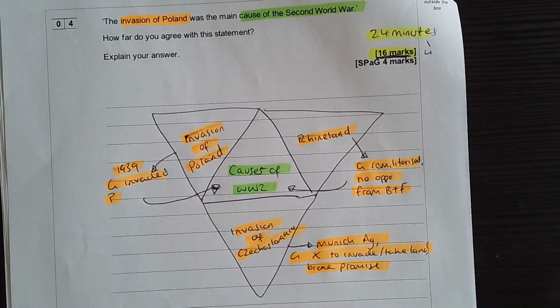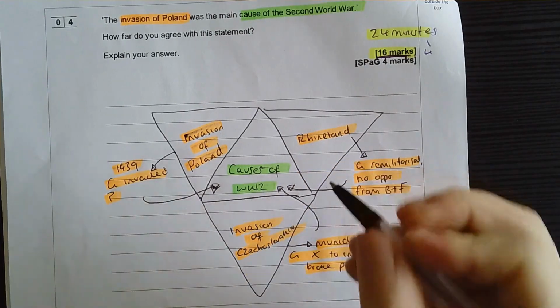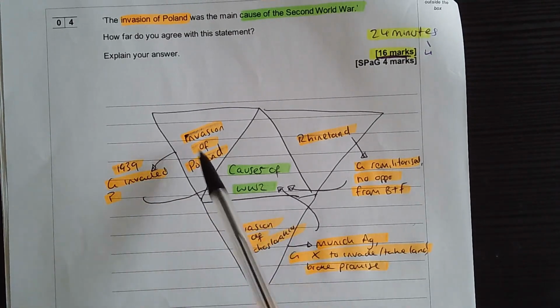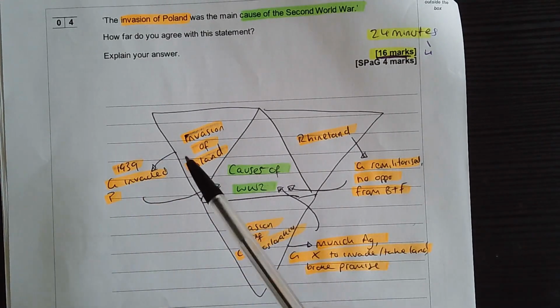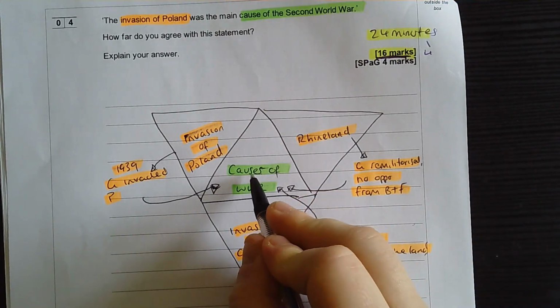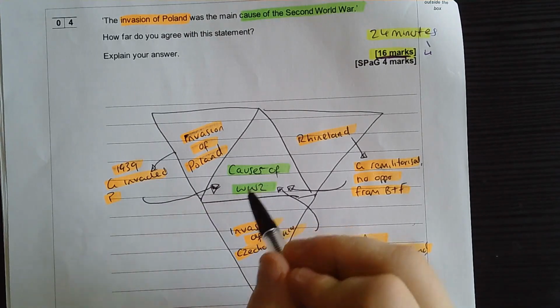Okay, how then does this cause World War II? So the orange will get you, hopefully up to half marks if it's detailed, but you'll probably need to do a few more. But if you want your 9, 10, 11, 12, you've got to link it and explain with detail how it caused the Second World War.